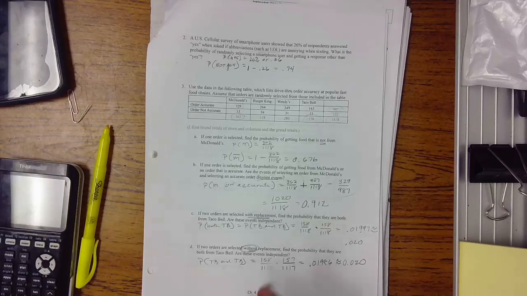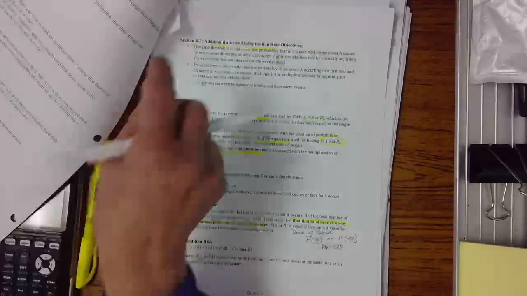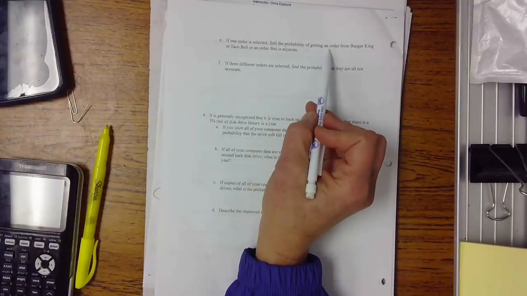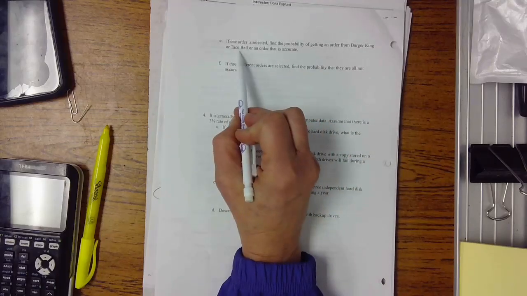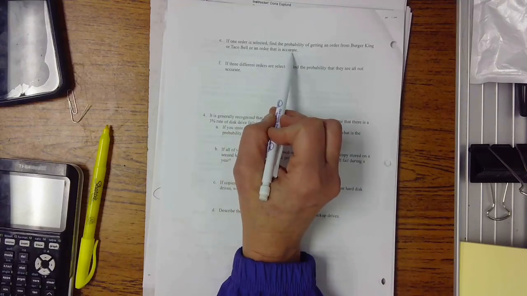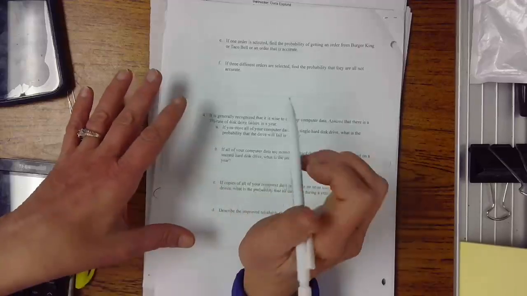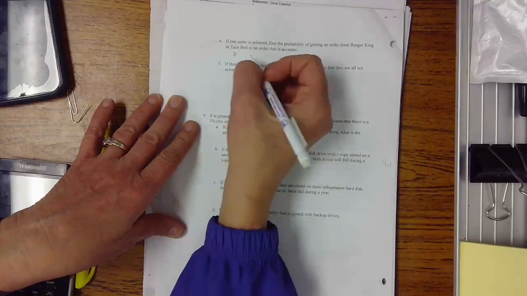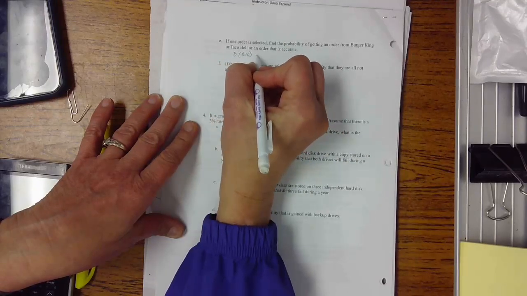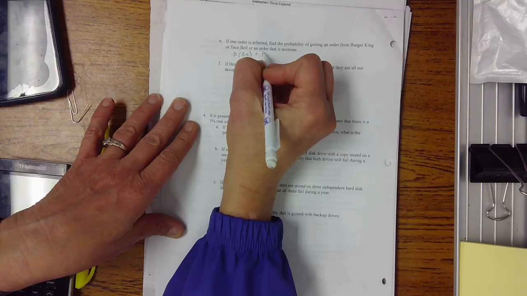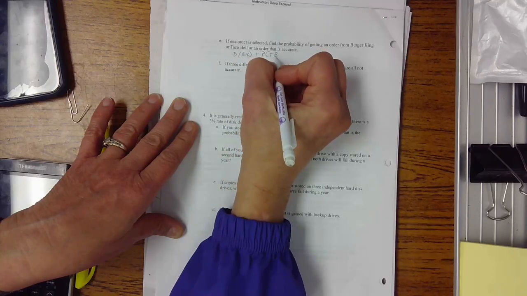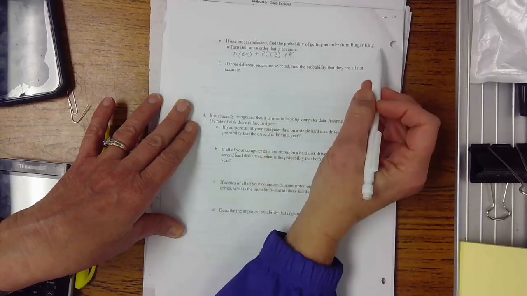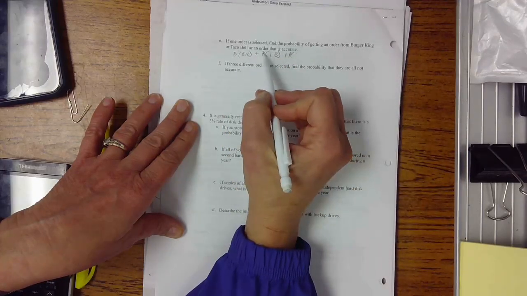And our last one will be E. Well, no, I guess E and F. If an order is selected, find the probability of getting an order from Burger King or Taco Bell, or if the order is going to be accurate or not. So let's go ahead and start off with the probability of getting Burger King, plus then the probability of getting Taco Bell. We have then plus the probability of getting an order from Taco Bell or that the order is accurate.